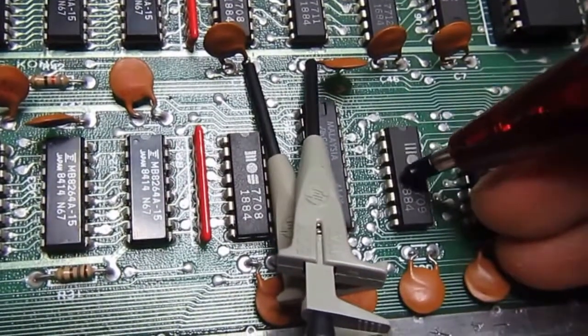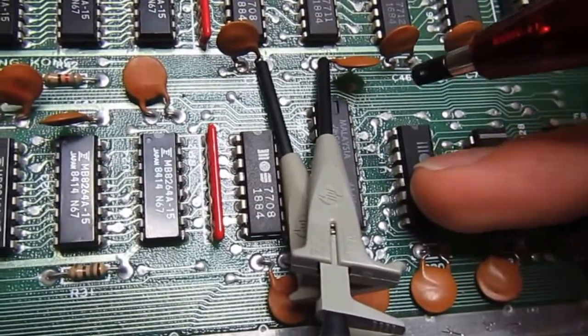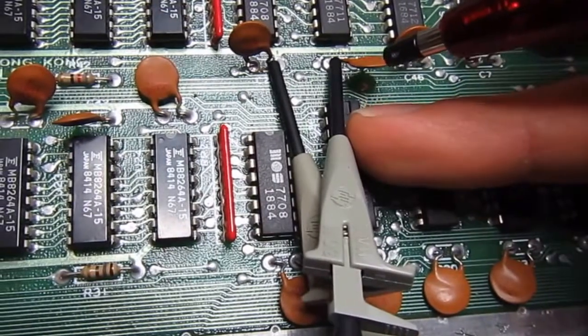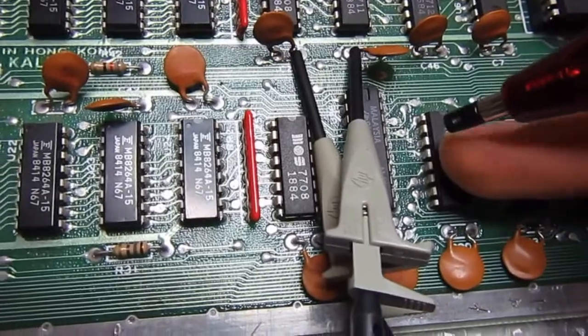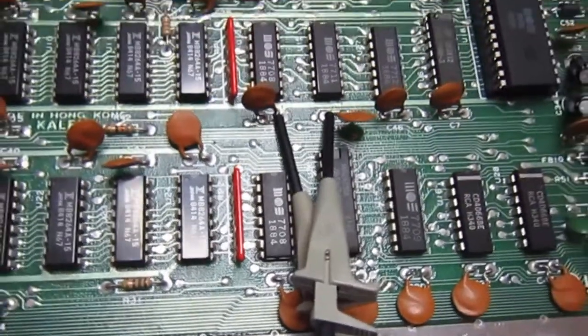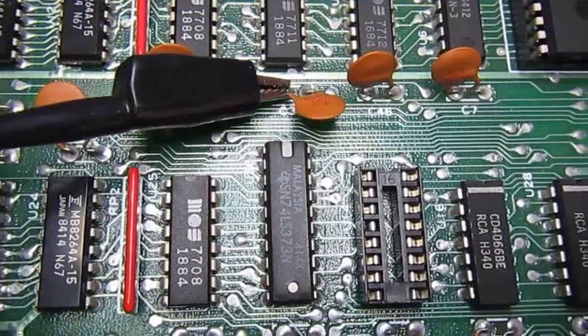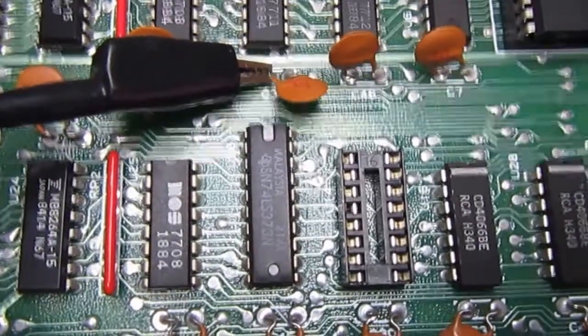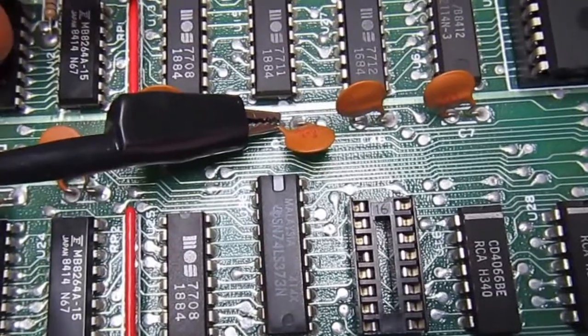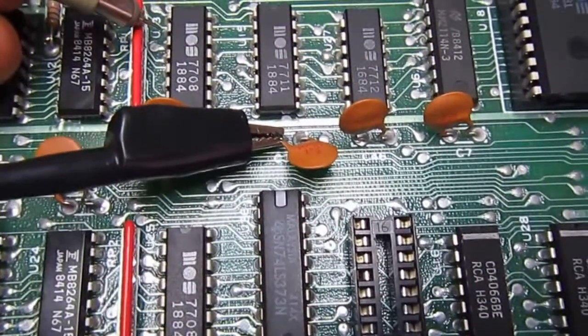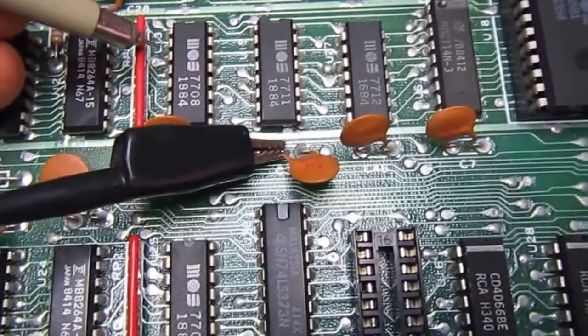So I'm going to remove this first and then this one and see if I can solve the short to ground. Okay, here we put a socket in the place of the probably bad chip, and let's have a look how signals are looking now.